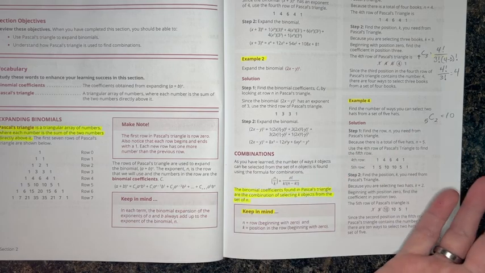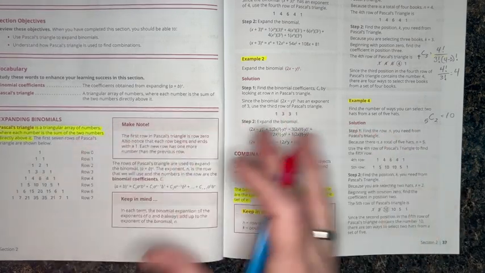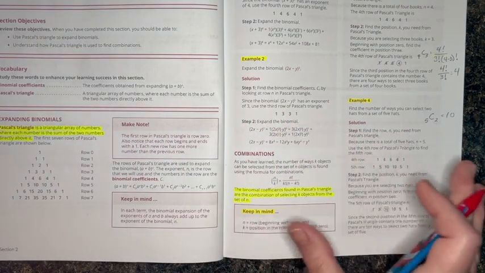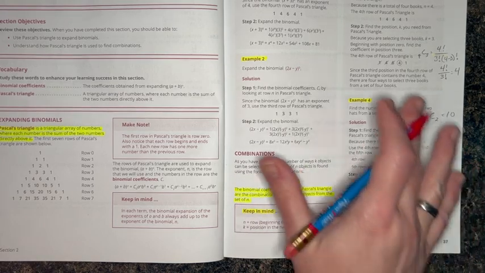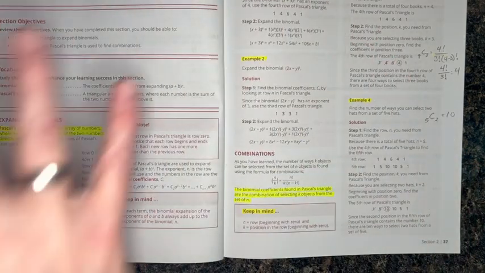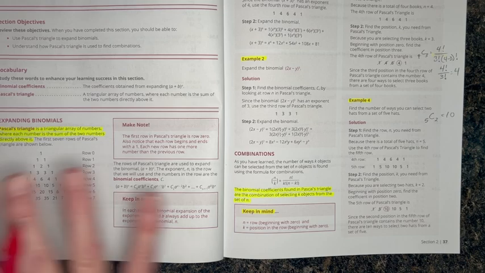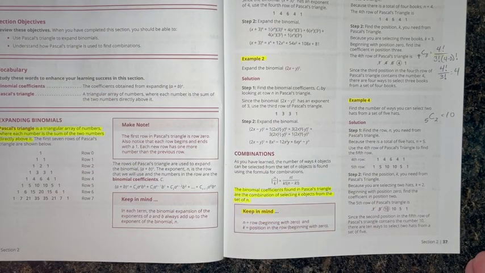Again, you could just put it in your calculator. They're just trying to show you a different way. Show you how the combination formula is also the binomial theorem, which is also this Pascal's triangle. Okay, they're all kind of related. Okay, all right, let's turn the page.